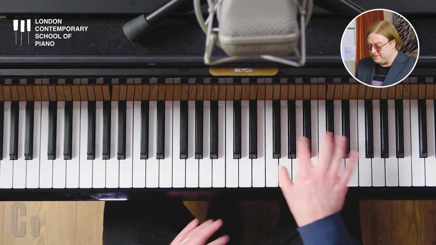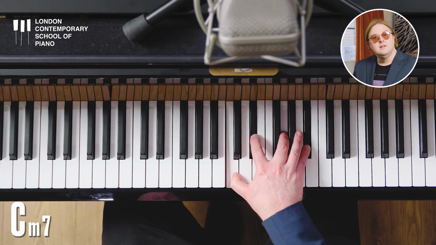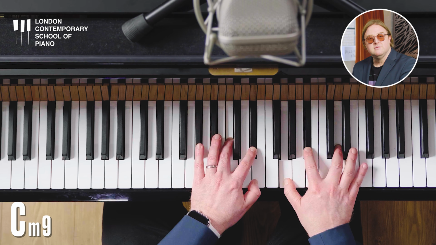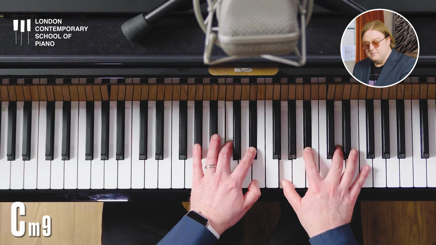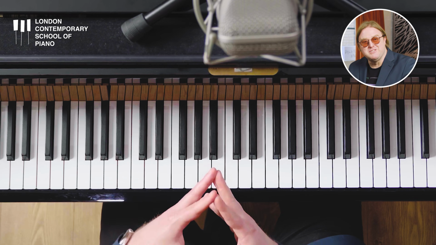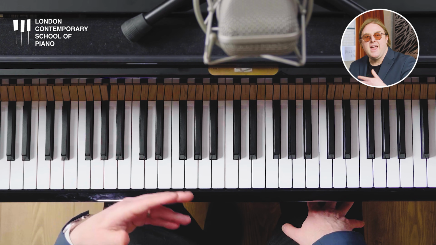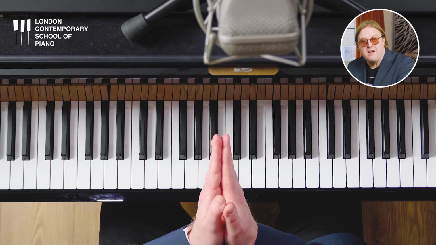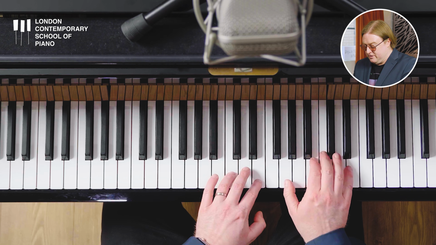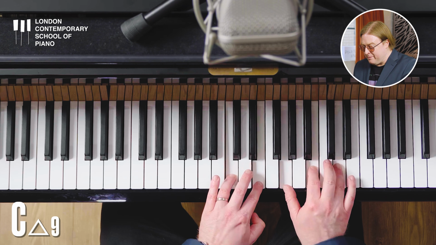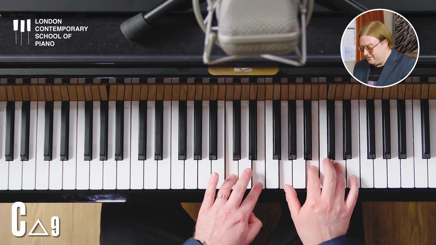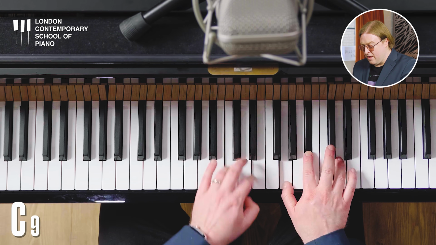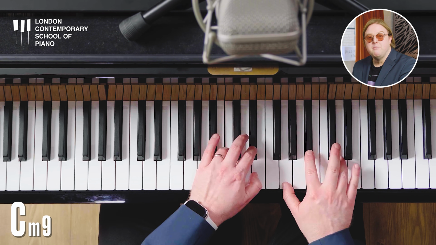Now what would that be? This is your C minor 7. Your C minor 9 would therefore be this. So that's why we talk about the holy trinity of jazz chords, major, minor, and dominant, because they even form the ninth chords that come from that. You've got major 7, major 9, dominant 7, dominant 9, minor 7, minor 9.